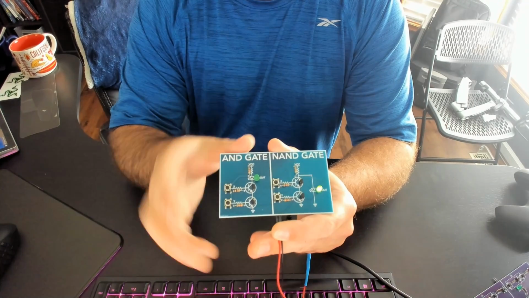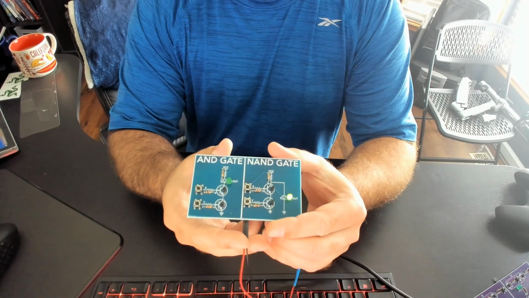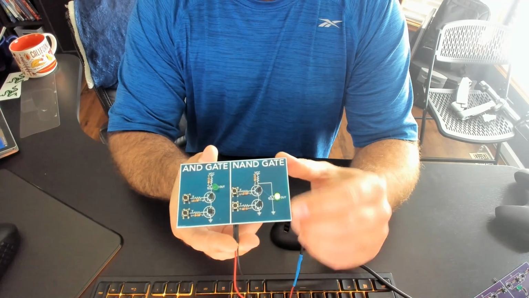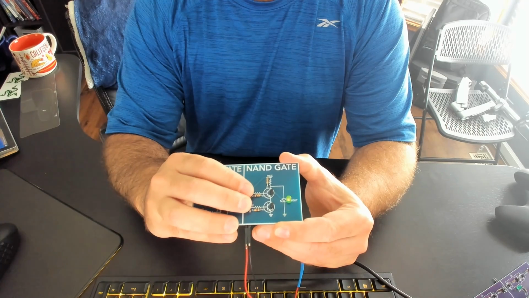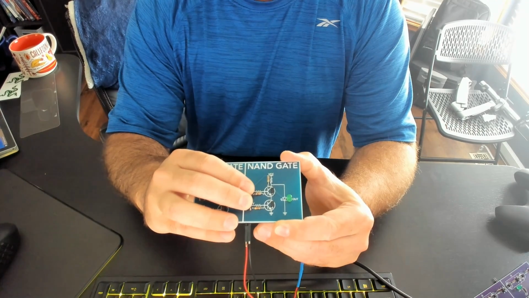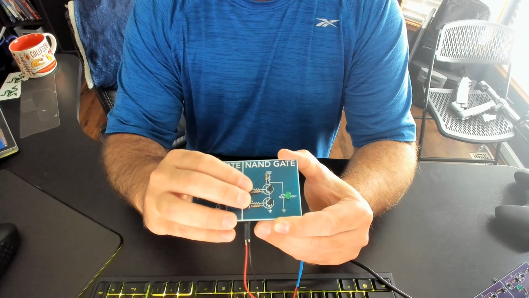Now this other side over here is just the same thing, except the difference is it's always on unless both switches are pushed. Okay, so the output is inverted, right? So that's a NAND gate.